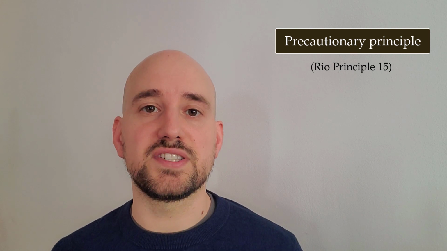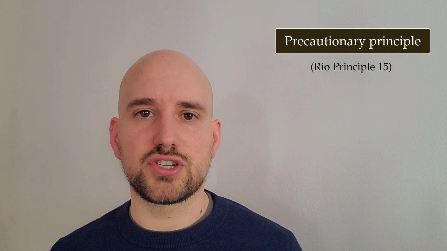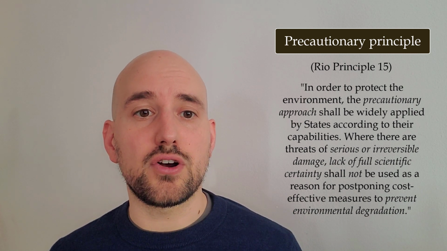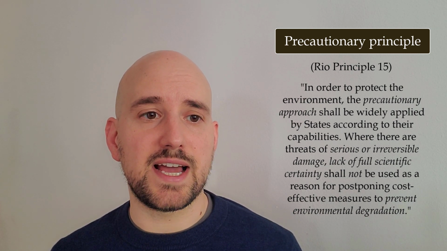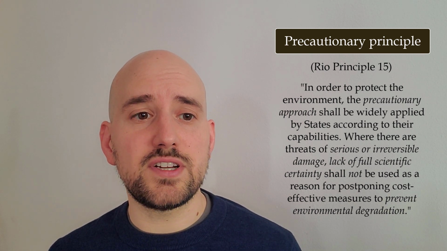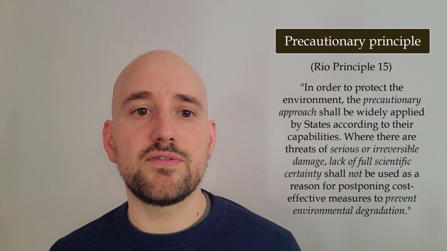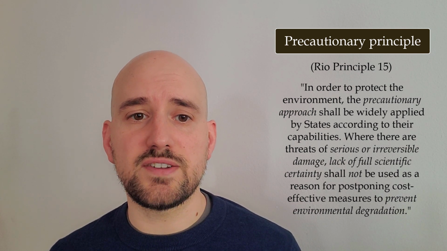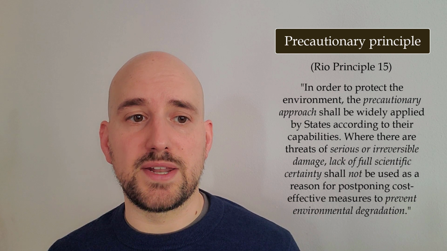If we look at the Rio Declaration, what is established regarding the precautionary principle is that, and I quote, "In order to protect the environment, the precautionary approach shall be widely applied by states according to their capabilities. Where there are threats of serious or irreversible damage, lack of full scientific certainty shall not be used as a reason for postponing cost-effective measures to prevent environmental degradation."